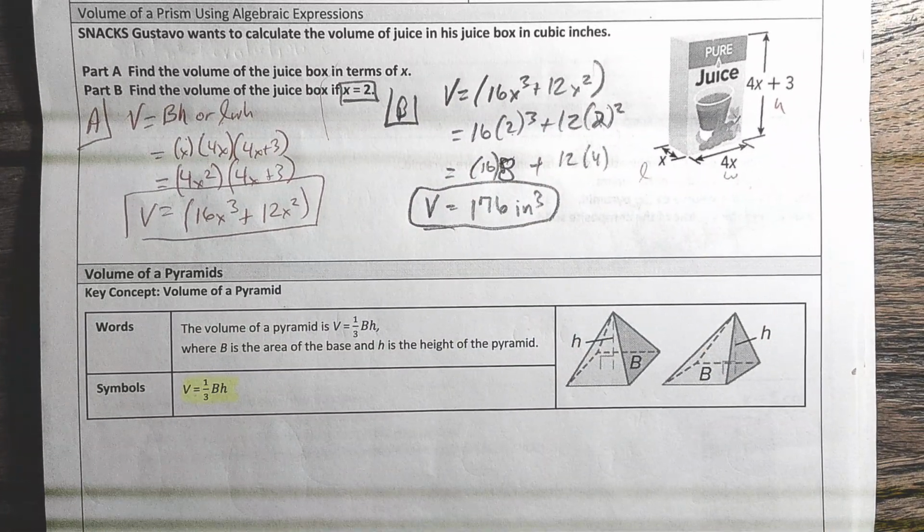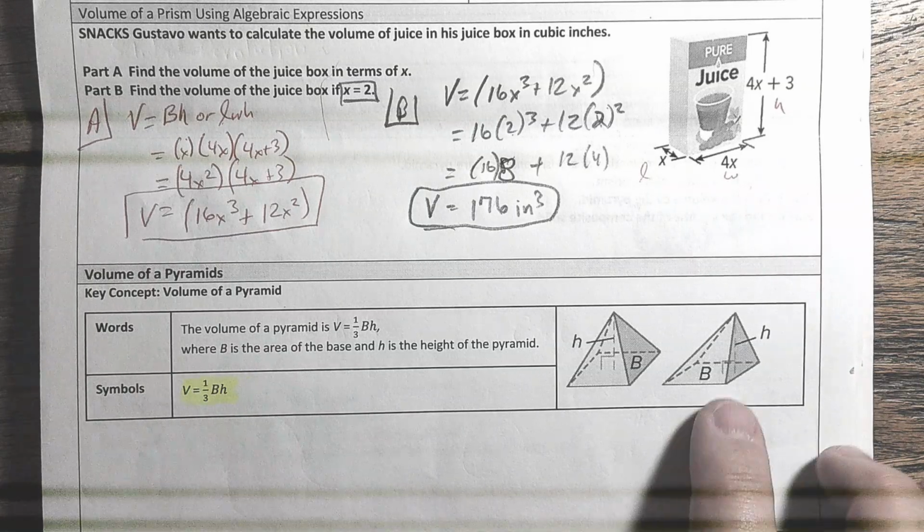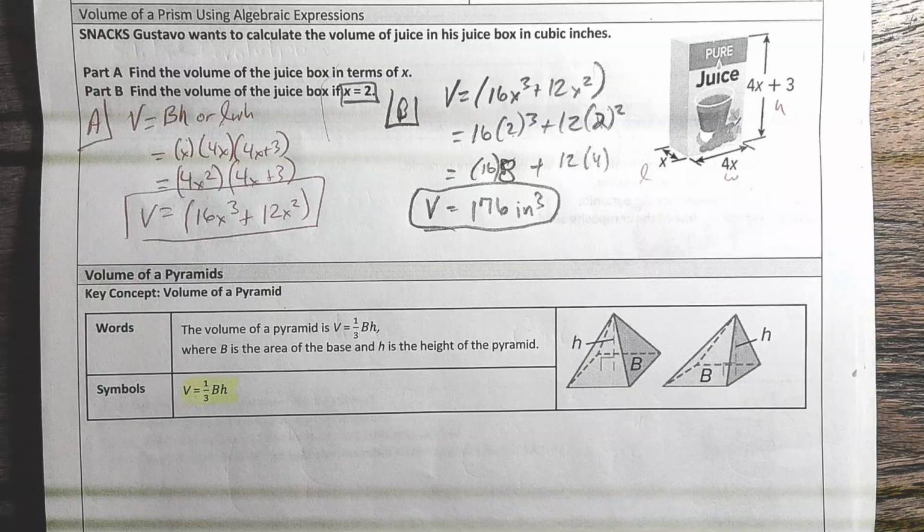Alright, bottom of the page. So we're going to talk about pyramids. We're going to flip over and work a few. Volume of a pyramid. Volume of a pyramid is V equals 1/3 base area times the height. Base area is capital B, and the height is the height of the actual pyramid.